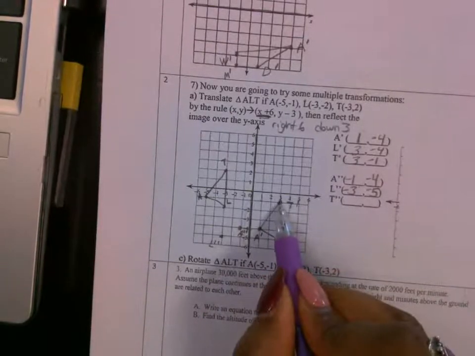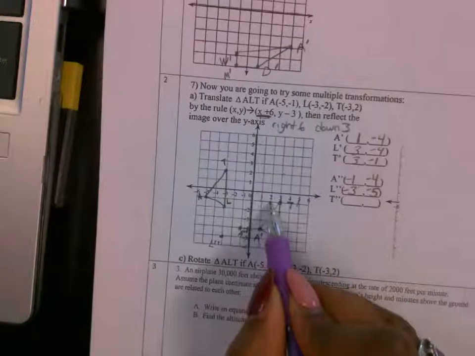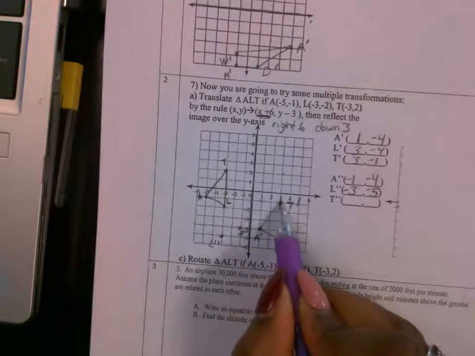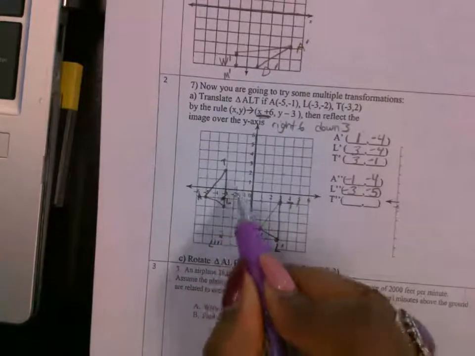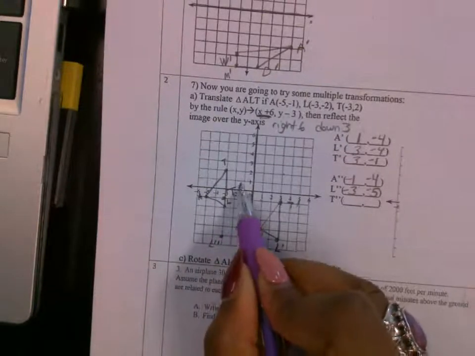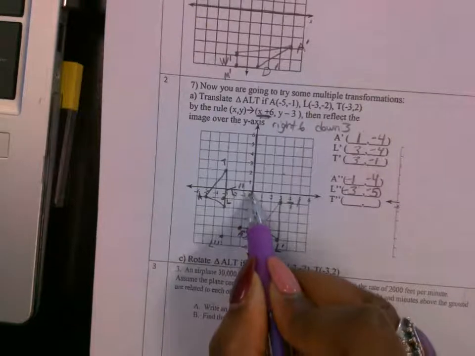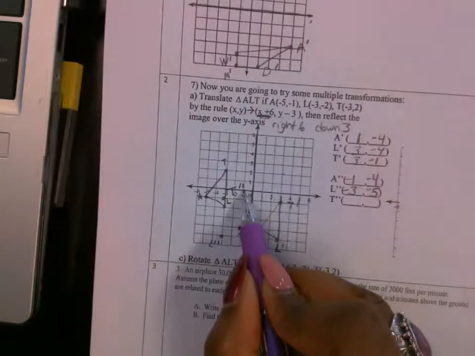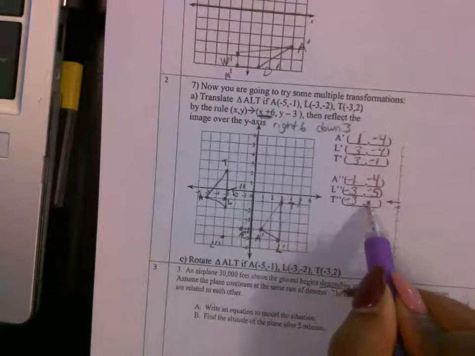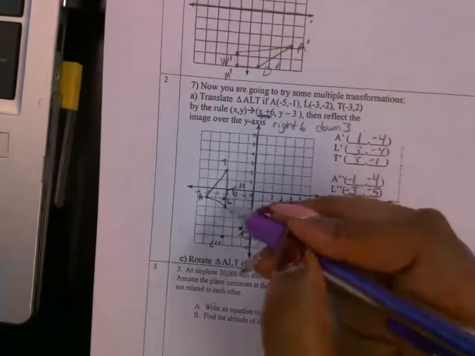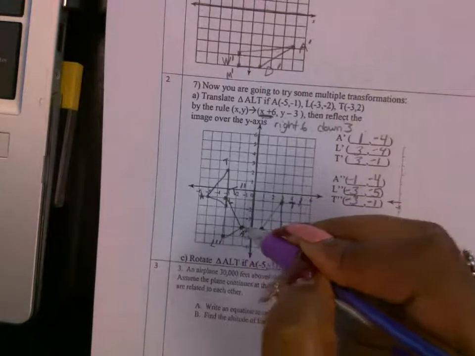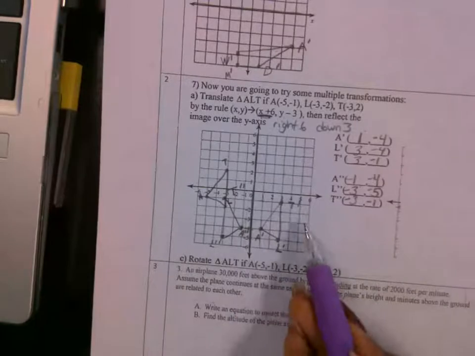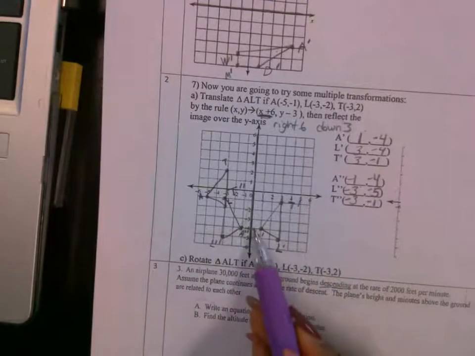Let's look at T. All right, it's 1, 2, 3 away from the line of reflection. So it's going to be 1, 2, 3 away on the other side. So this is T prime prime. This is -1, 2, 3, and down 1. So -3 and -1. Okay? So now we're going to trace. Okay? And it flipped over the y-axis.